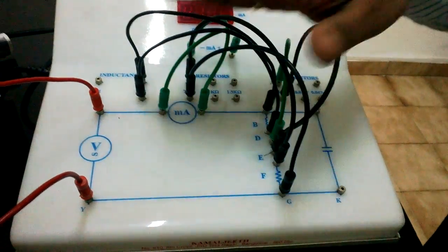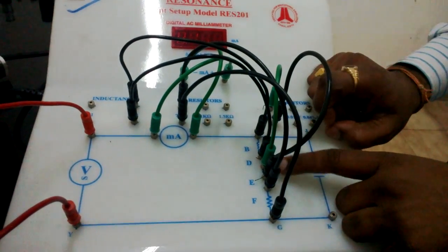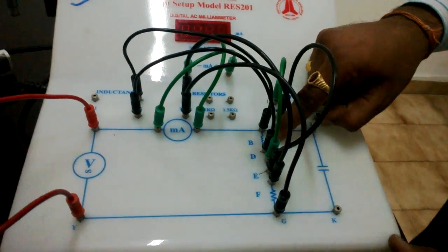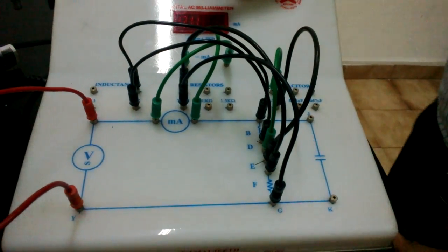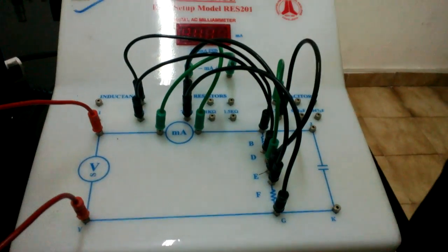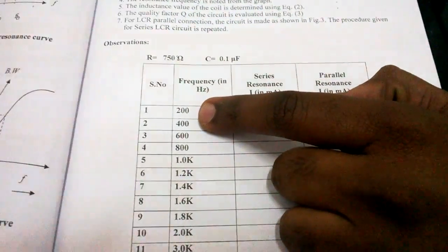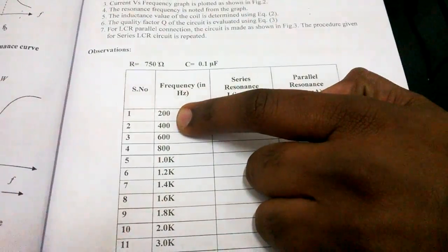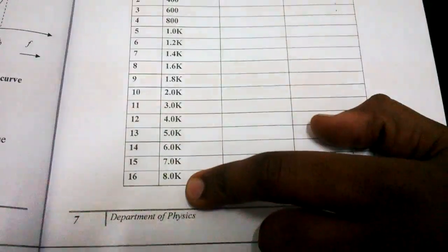So this is a series combination of the LCR circuit. See, the inductor, capacitor and resistor are connected in series. We are going to find out the resonant frequency of this circuit. For that, we have to send AC signals at different frequencies: 200, 400, 600, 800, like that till 8K, 8000.